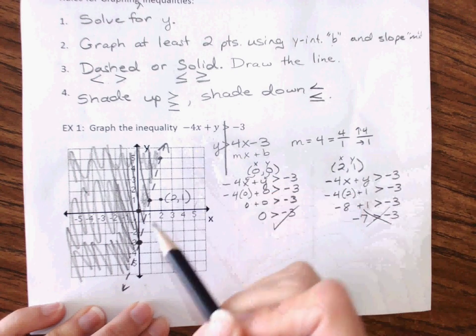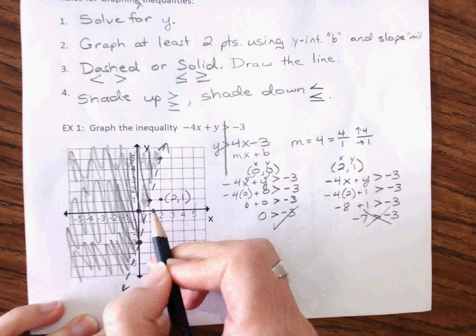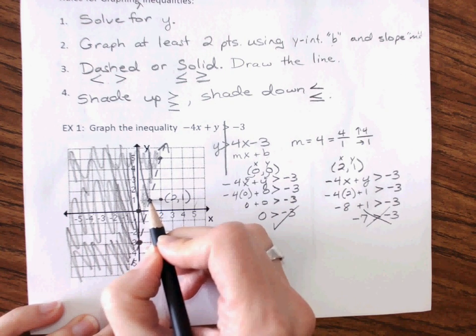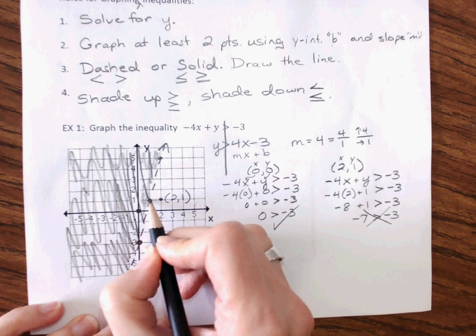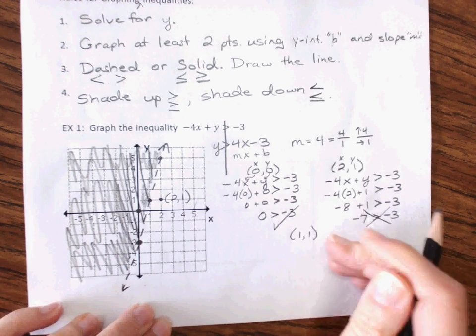So let's just be darn sure that we did the right kind of line and that we solved this correctly. So let's pick this point (1, 1) on the dotted line. If it's on a solid line, it will work, but if it's on a dotted line, it should not work. So let's pick the point (1, 1). This is the last point we're doing for this example.